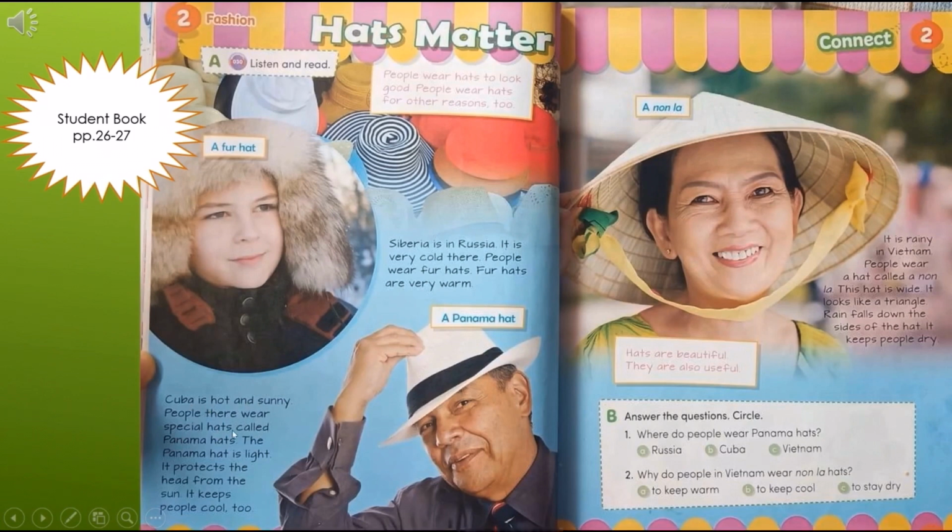People there wear special hats called Panama hats. The Panama hat is light. It protects the head from the sun. It keeps people cool too. A nonla. It is rainy in Vietnam. People wear a hat called a nonla. This hat is wide. It looks like a triangle. Rain falls down the sides of the hat. It keeps people dry. Hats are beautiful.